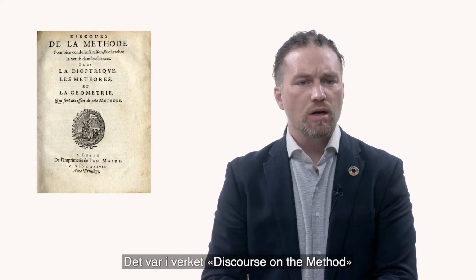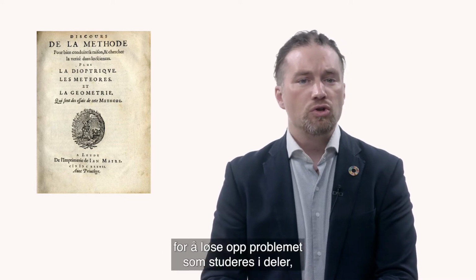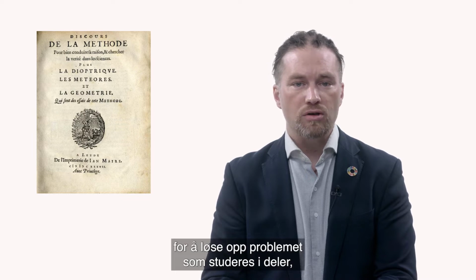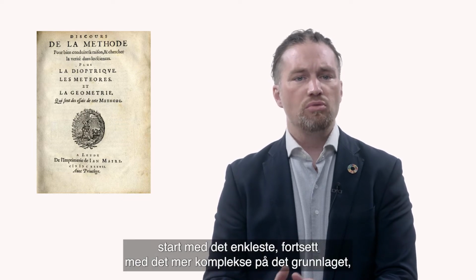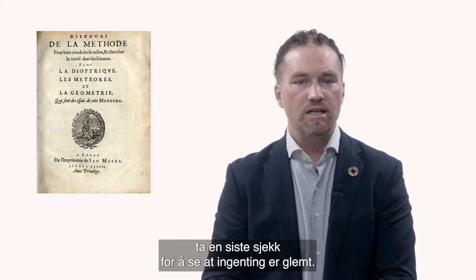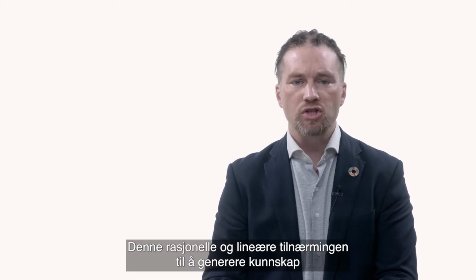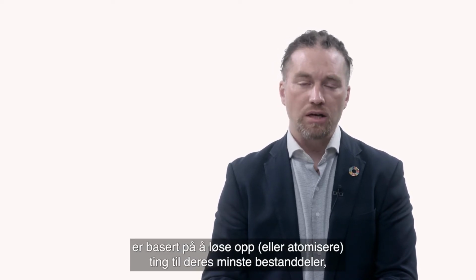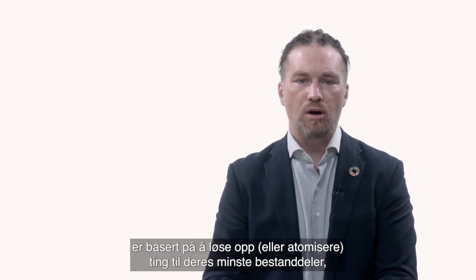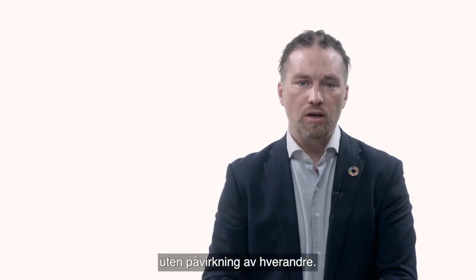It was in his work, Discourse on the Method, published in 1637, that Descartes laid out this approach: to divide the problem studied into parts, start with the simplest, proceed to the more complex on that basis, have a final look to check that nothing has been forgotten. This rational and linear approach to knowledge generation is based on dividing, or atomizing things into their smallest parts, so that they can each be observed and studied individually, without influence from one another.